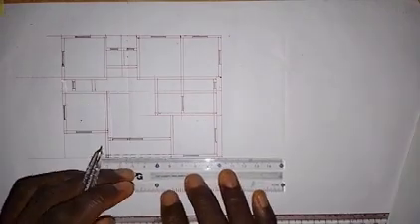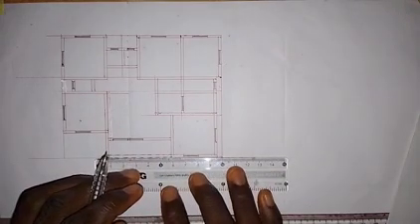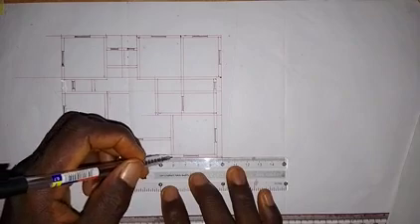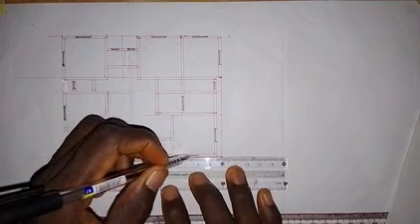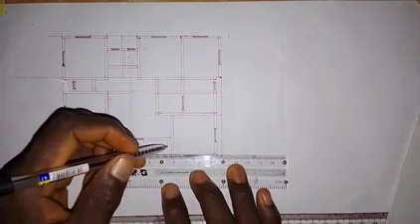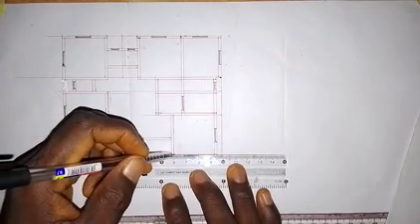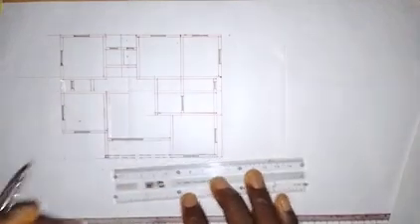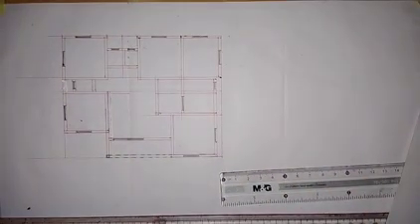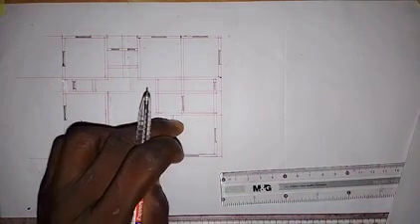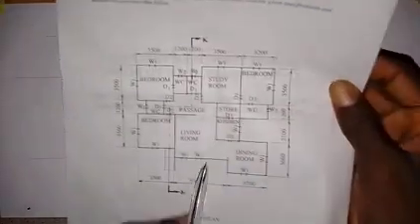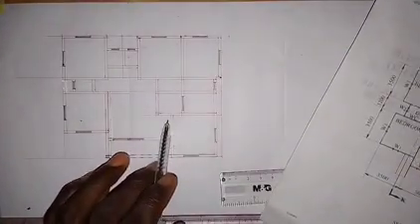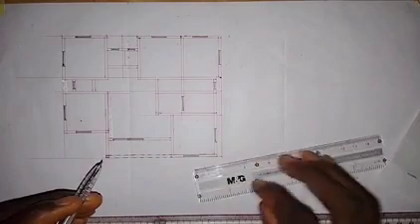Alright, so then I can make this line a thick line from here to here, and also I will thicken this, bring out this wall like this. Alright, so that's the beam, and also we have the beam here for the dining. As I said, there's a beam here.